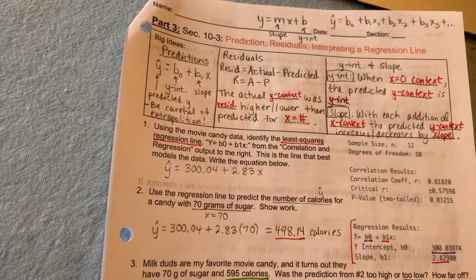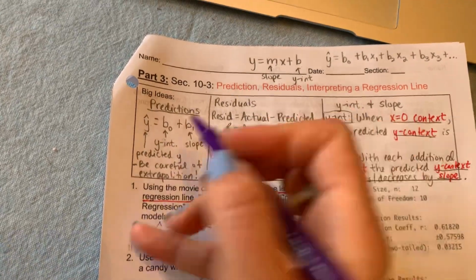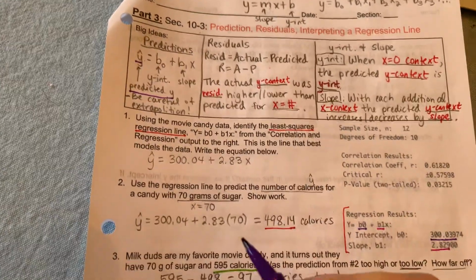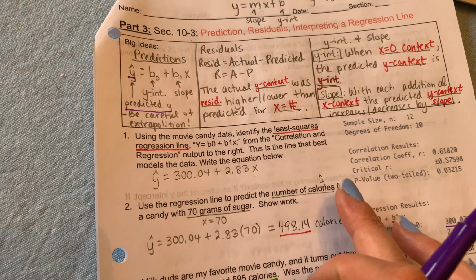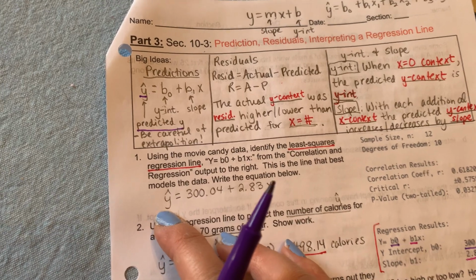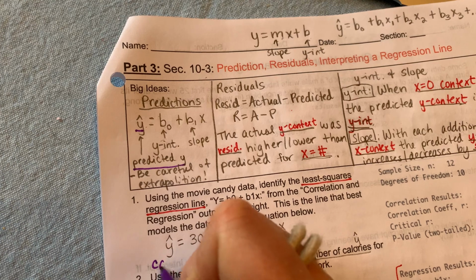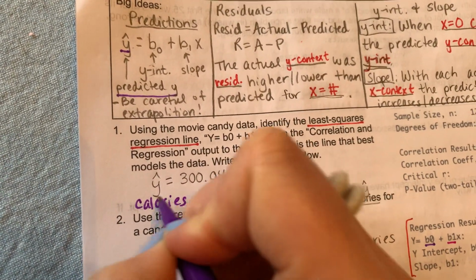And so remember that y hat is the predicted y. That's super important, okay? Y hat is the predicted y. But we want to be able to write our equations in context. So instead of writing y hat, we'll replace y with what it represents, which is calories. So we will say calories hat.